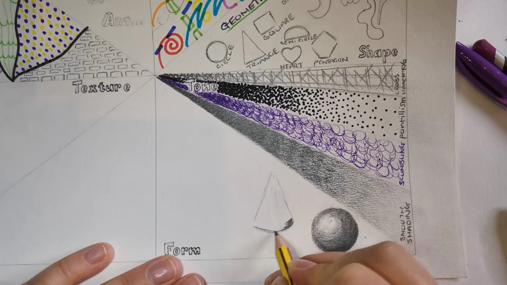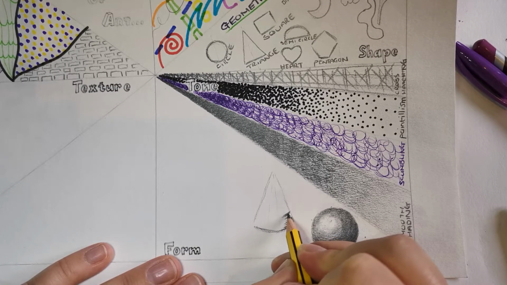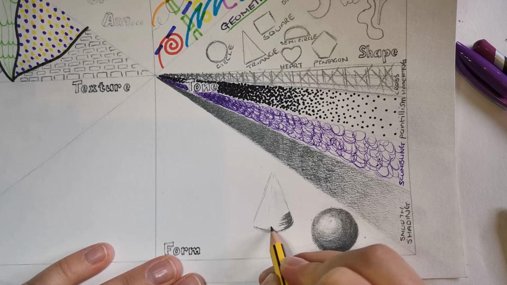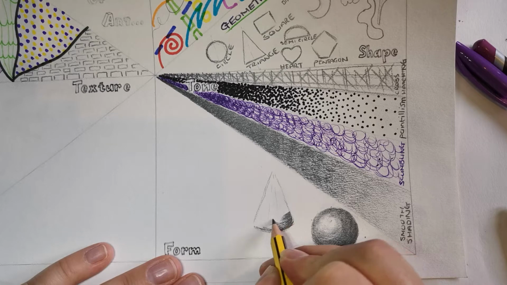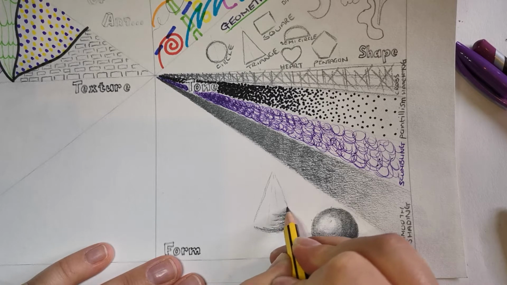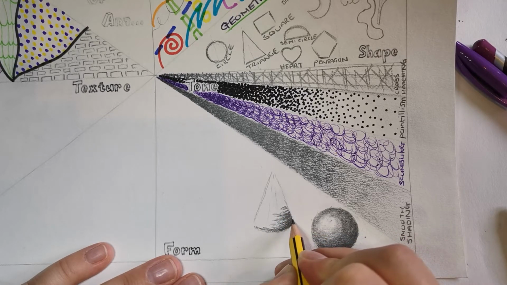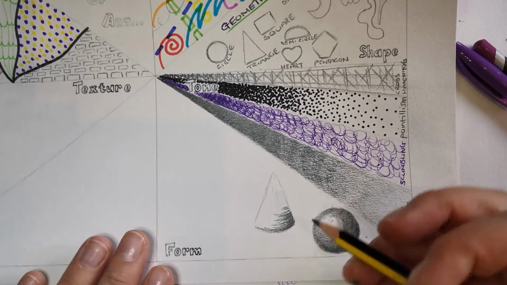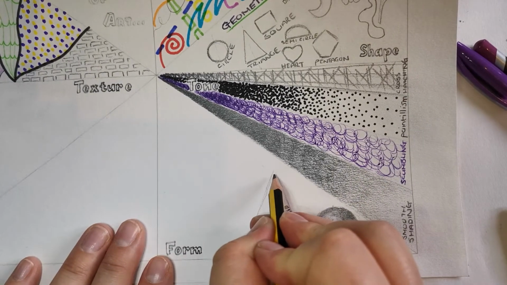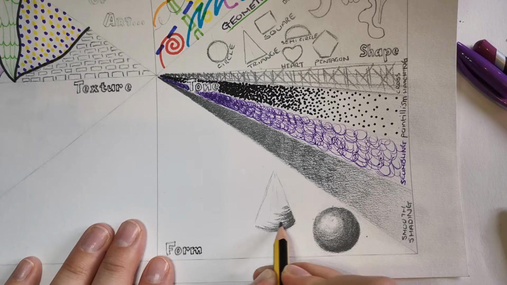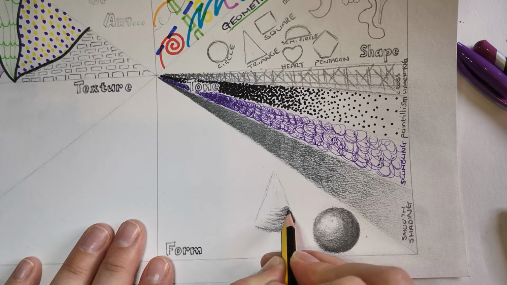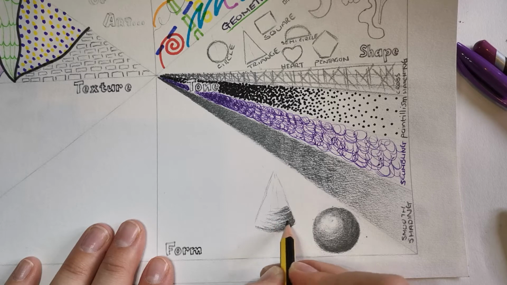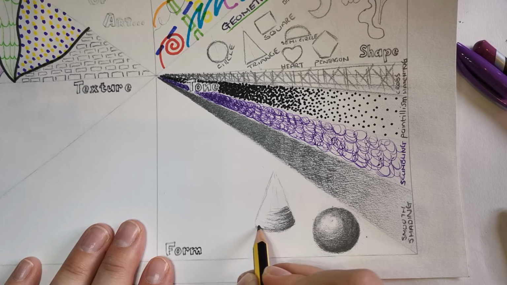So I'm just going to start off on that outer edge with a dark tone. And it is going to be parallel to that bottom. So we're doing a gradient wrapping around the cone.